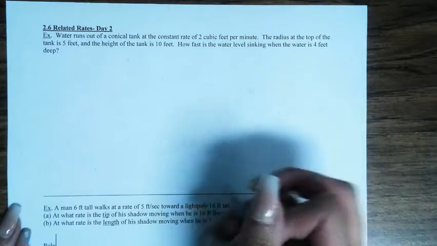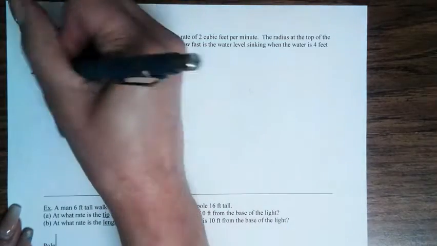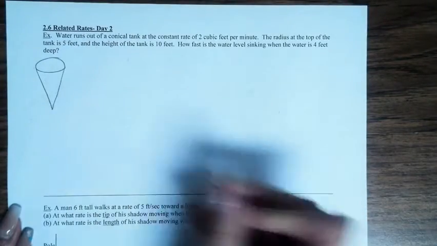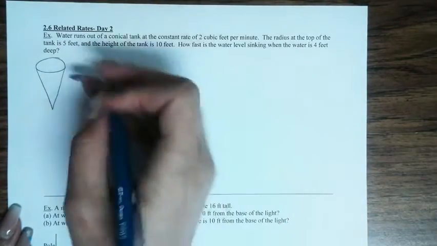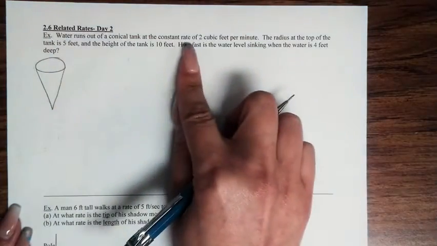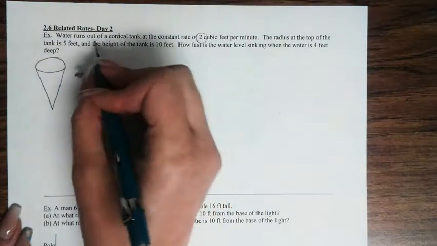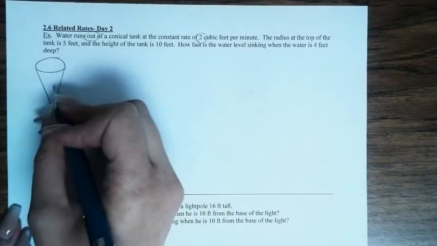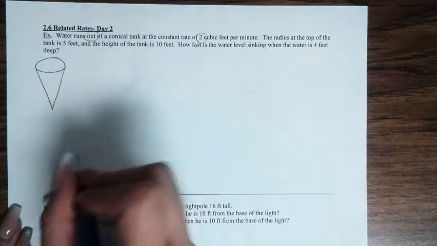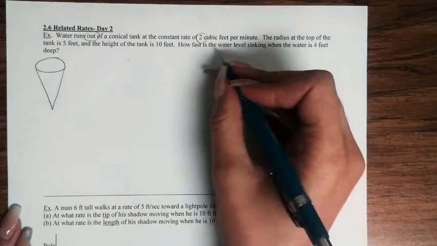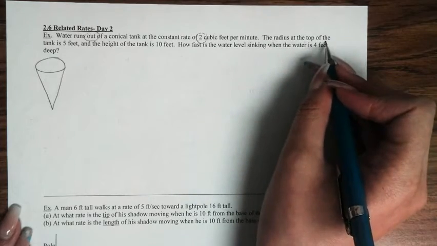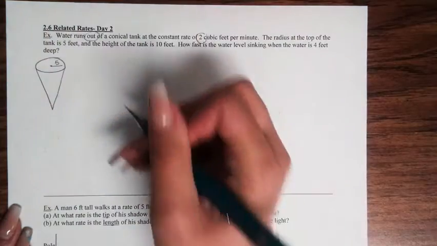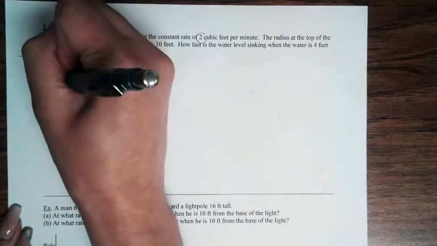The first thing that you realize is we have a cone. Okay, so let's try to draw a cone. So you have this cone. What information do you have? The first information that they give you is this rate. Please note that this rate is going to be negative because you have this tank, and water is running out. The radius at the top of the tank is 5 feet, so you know that this is 5 feet and the height is 10.